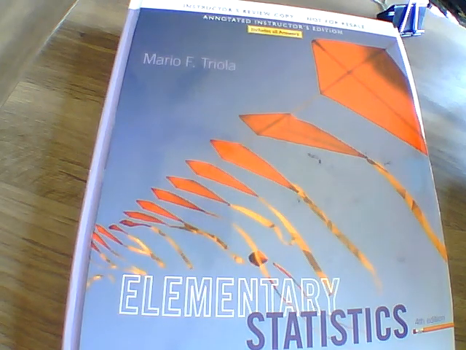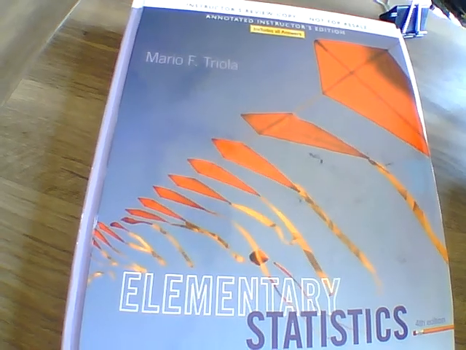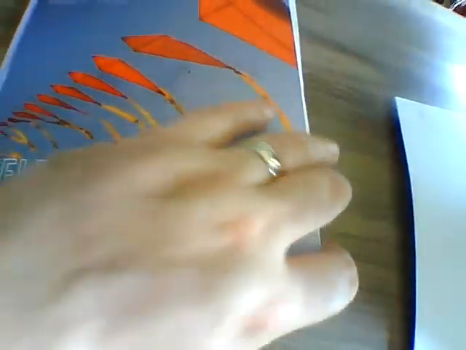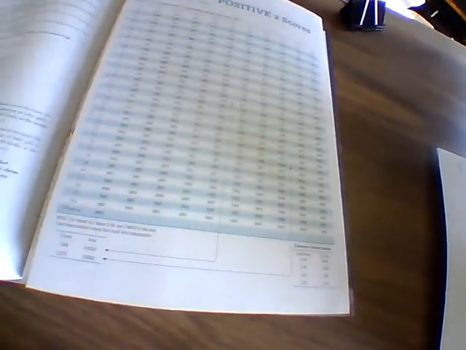Elementary statistics, looking at section 8.3. So if we open up to where 8.3 starts, we're on page 413. We're talking about testing a claim about a proportion. So basically, if we're trying to figure out what percentage of a population is doing something, how are we going to test towards that?